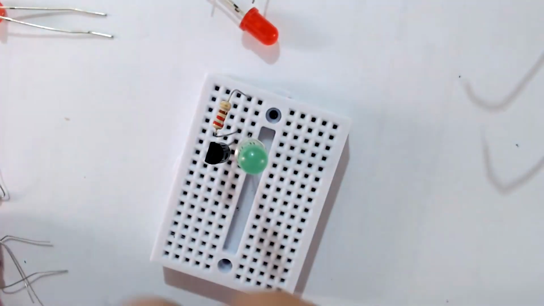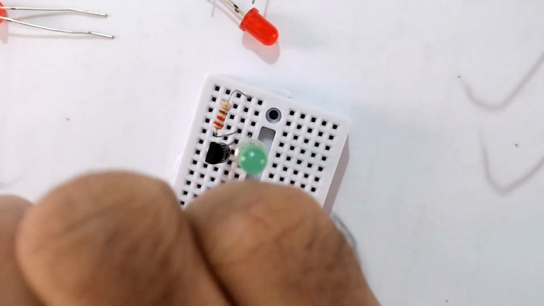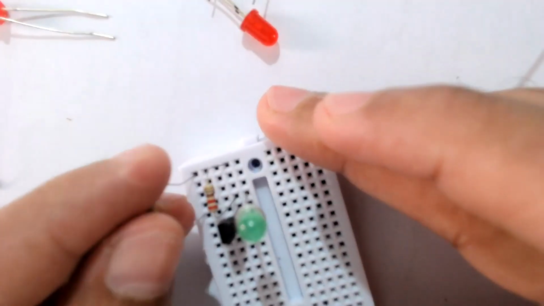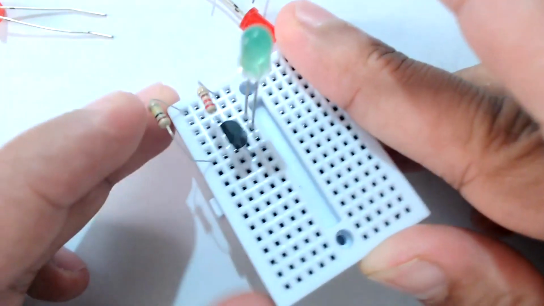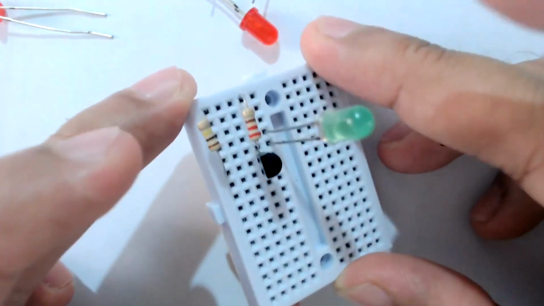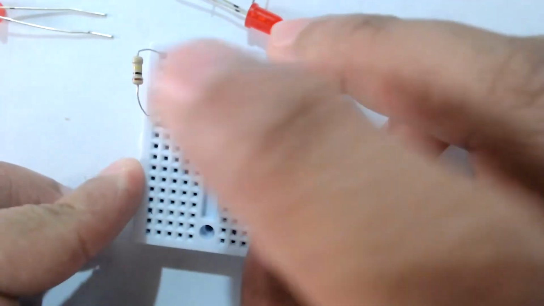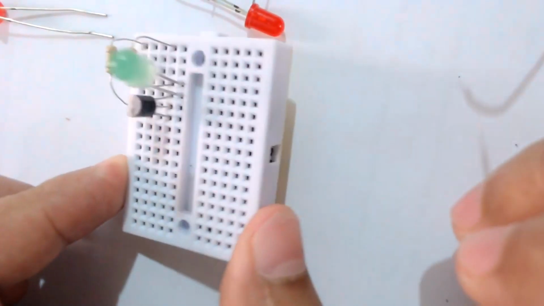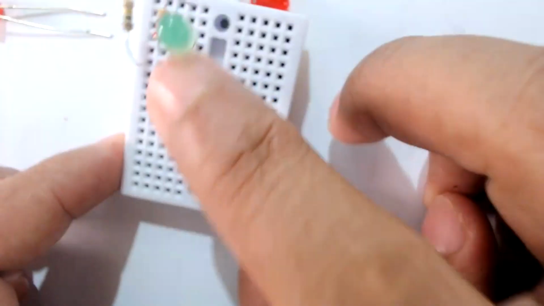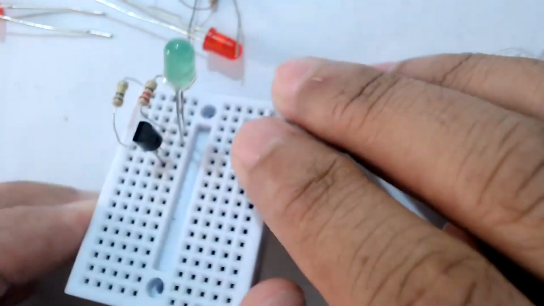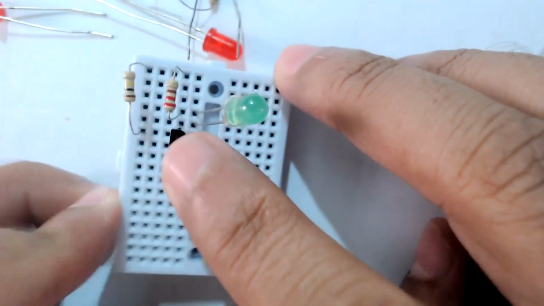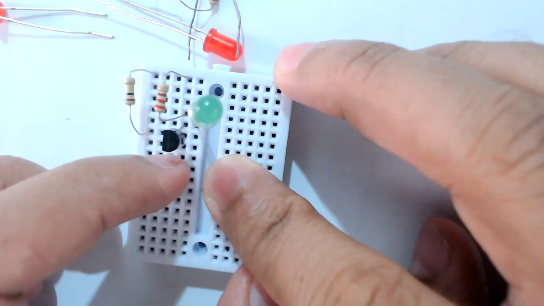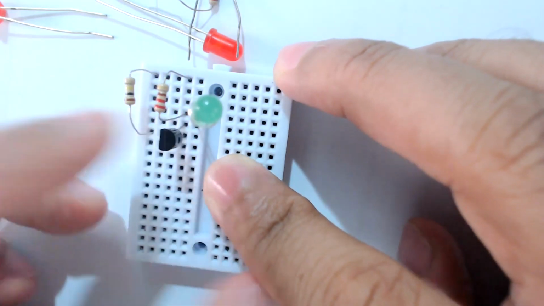Okay, you can remember 100K is the brown, black, yellow one. 100K is connected across the supply voltage and the base terminal. When we set it like this, you can remember that in this orientation, the collector is the top one, the emitter is the bottom one, and the base is the middle one.